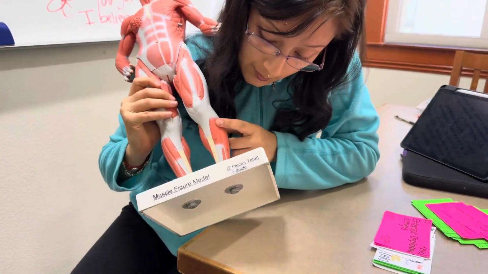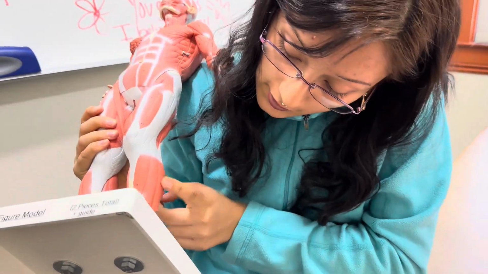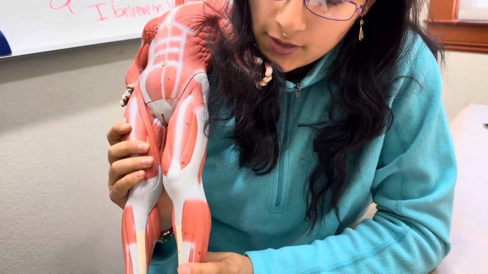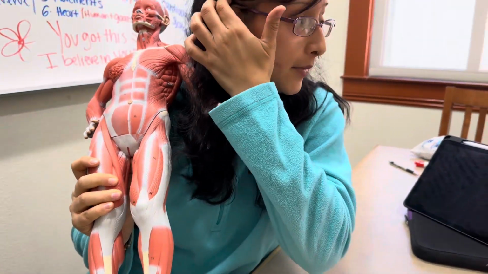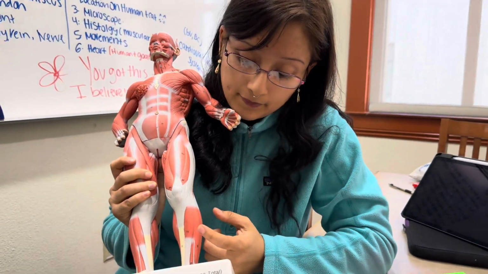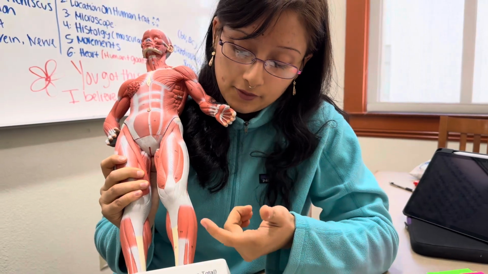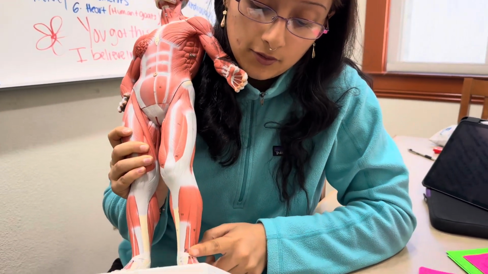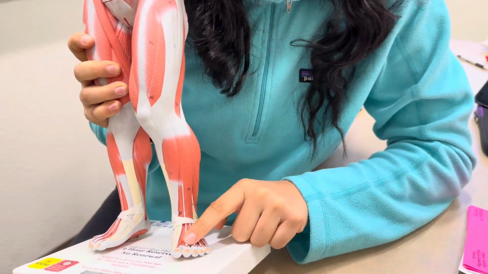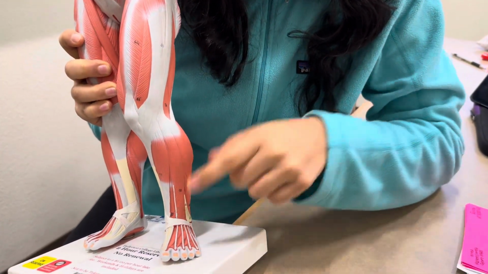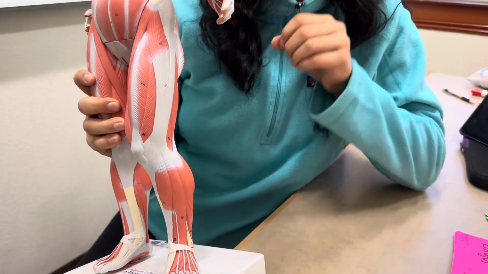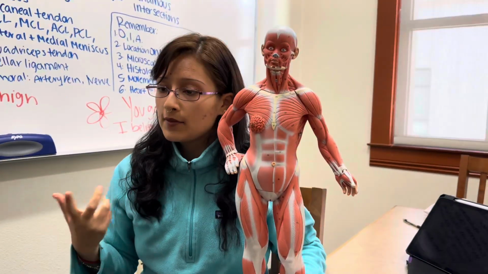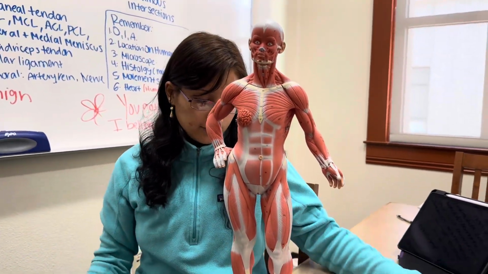Now we have the extensor digitorum longus. Extensor digitorum longus is between the tibialis anterior and the peroneus longus, so it's this muscle right here. Since it's in the middle, it originates from the lateral condyle of the tibia and proximal fibula, and it inserts all the way down to the middle and distal phalanges of the toes, which are the second to the fifth phalanges, and allows you to basically extend the toes. Every time you're talking about something to extend, you're going to use extensor.